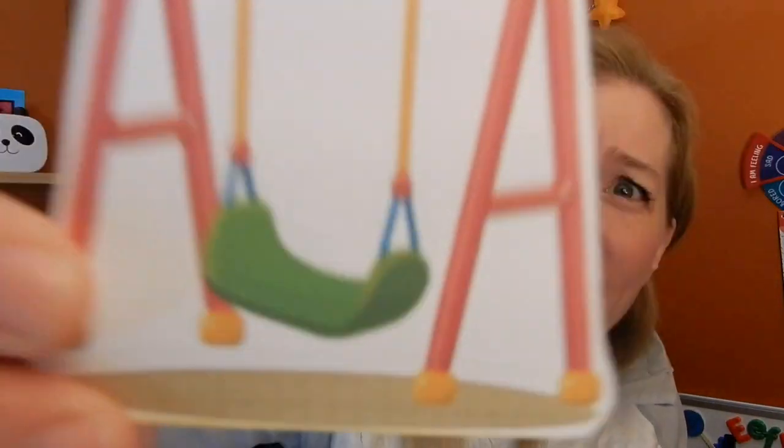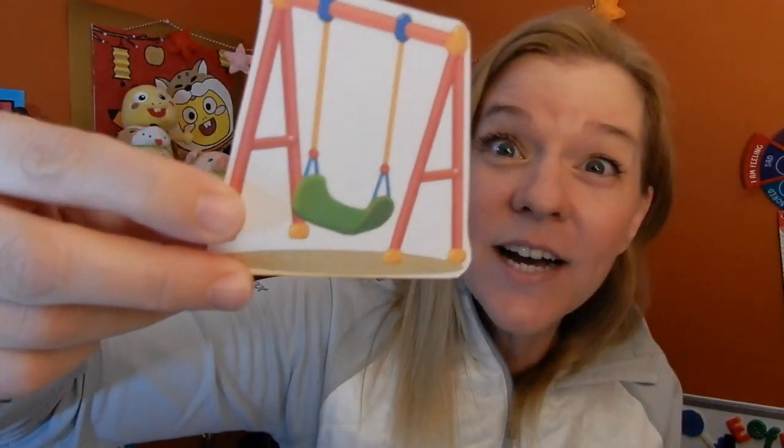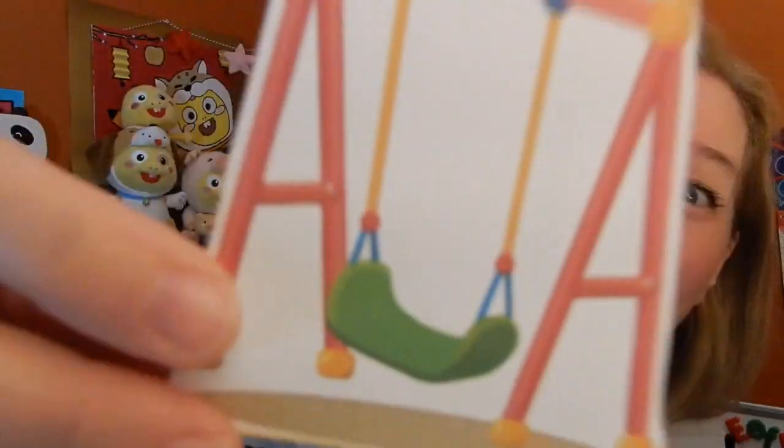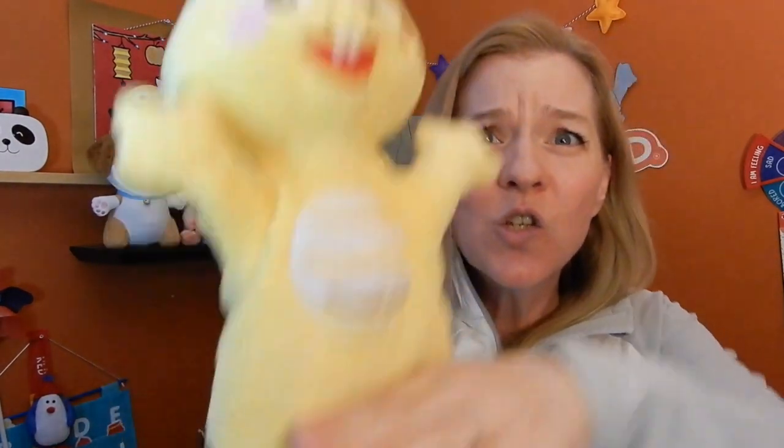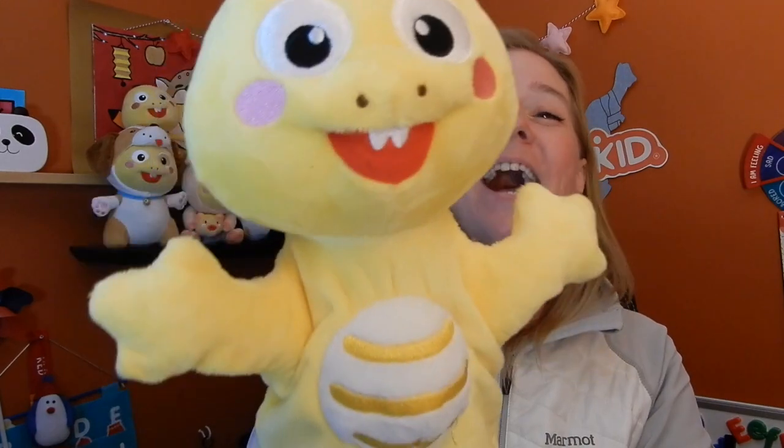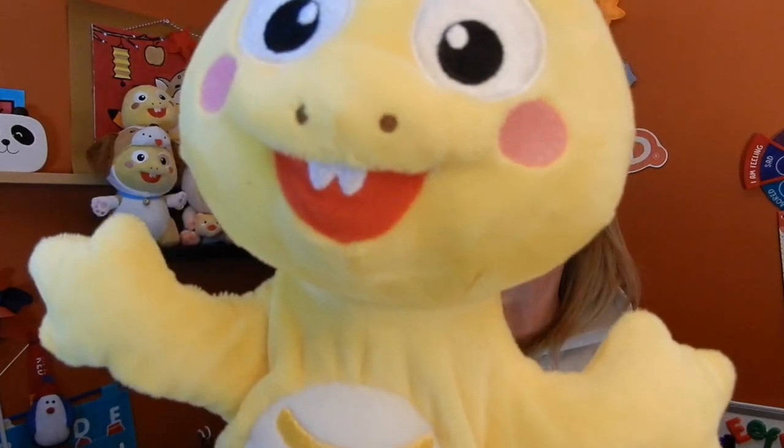So, do you swing on a swing? Again, we're introducing this here, so go ahead and ask somebody else. Do you swing on a swing? Yes, I swing on a swing.